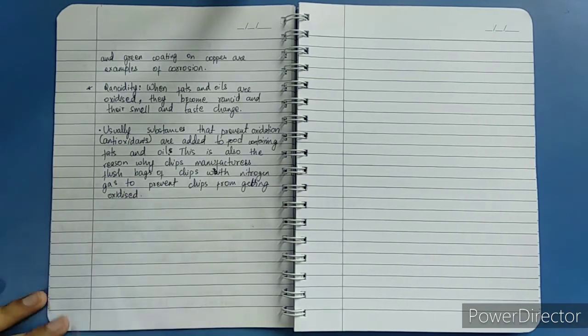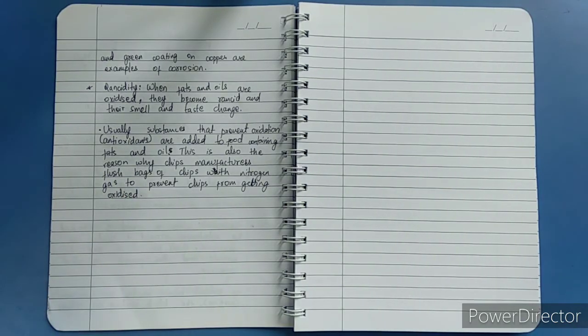So flushing the bags of chips with nitrogen helps prevent the chips from coming in contact with oxygen. So if it doesn't come in contact with oxygen, they do not get oxidized and they remain fresh for a longer period of time. So with this we complete the chapter. You are expected to complete all the in-text questions and exercise as your assignment. Thank you.